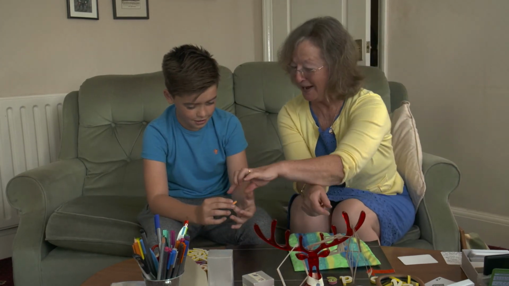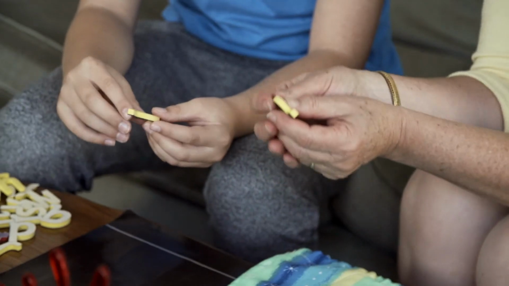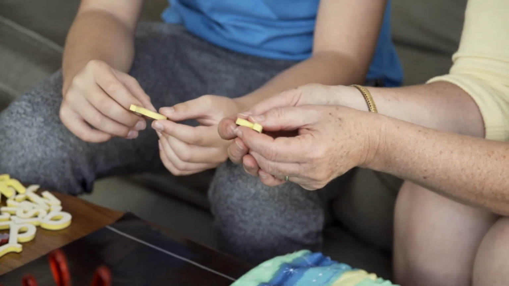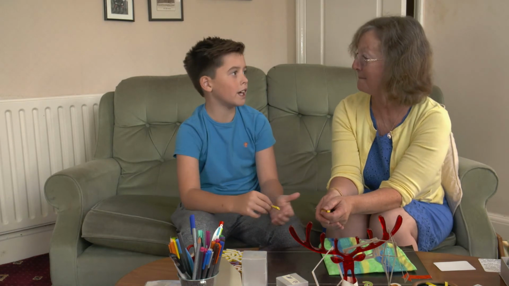Well done. One of the things that he really struggles with is sorting out the D and the B, and he has got the strategy of that's B and that's D, and that's not unusual. The D has got a flick. It's got a flick. And on the B it hasn't.